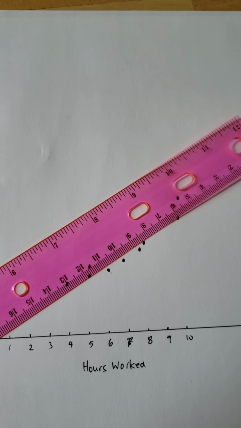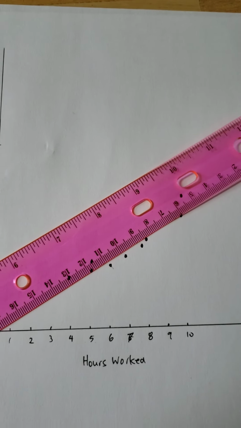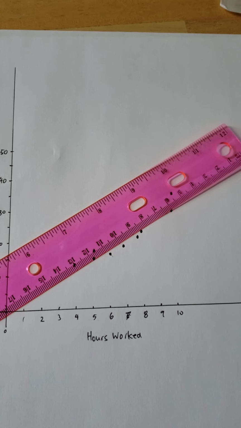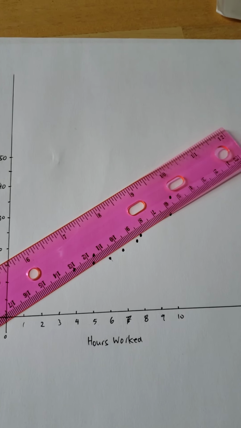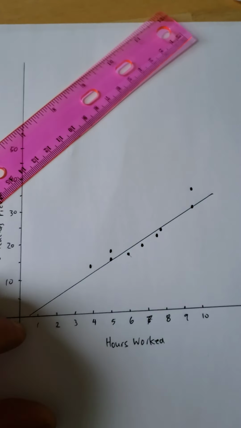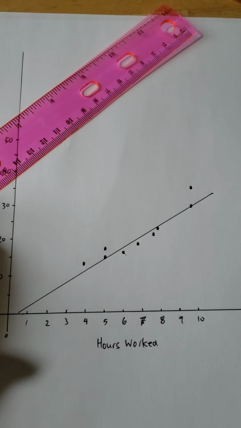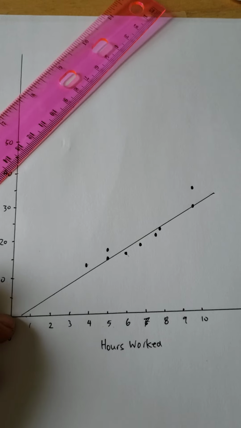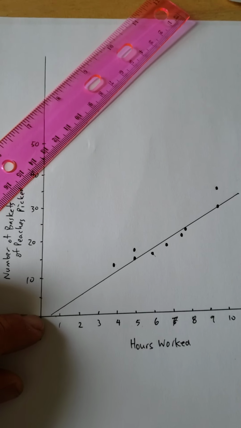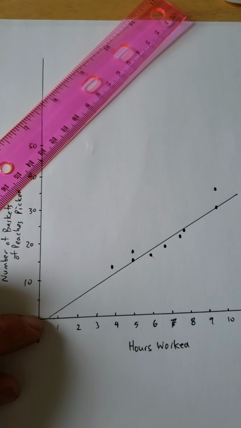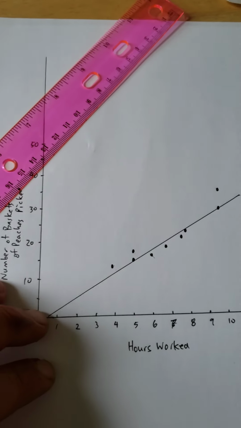So just give me a second. I'm going to put this down and draw the line, because I really want to hold my ruler and draw it at the same time. So give me one second. Okay, so it looks something like that. Now, technically, I should also have a point at 0, 0, because if I don't work at all, I shouldn't be picking anything. So it should have been going through something like that. But that's not always the case. I'm going to leave it that way.